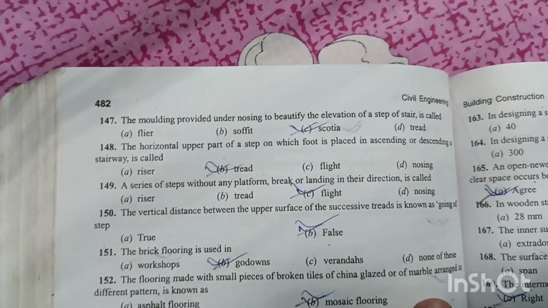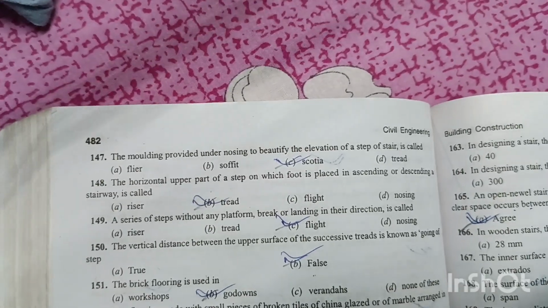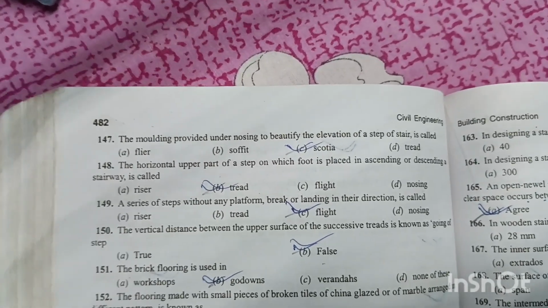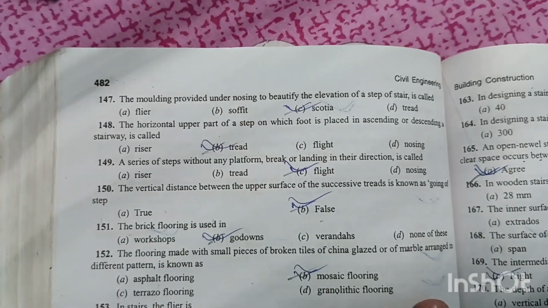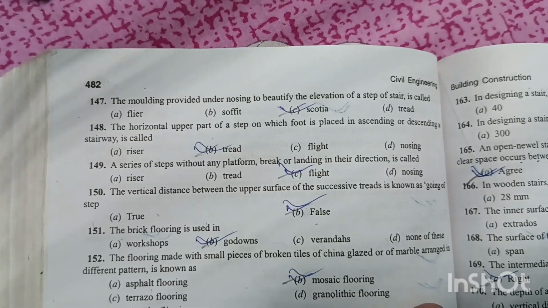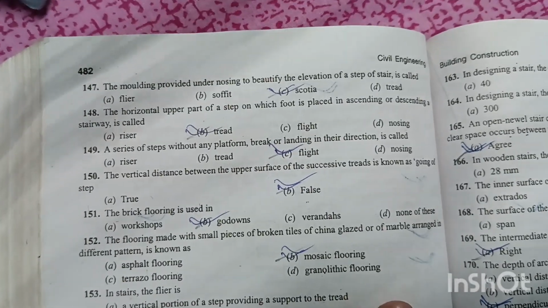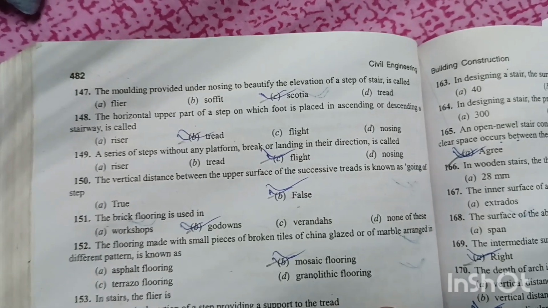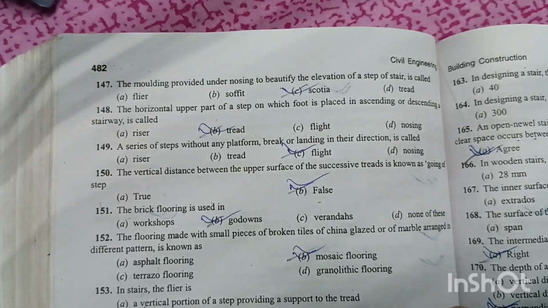Question number 148. The horizontal upper part of a step on which foot is placed in ascending or descending a stairway is called tread. Option B is the right answer. Question number 149. A series of steps without any platform, break or landing in that direction is called flight. Option C is the right answer. Question number 150. The vertical distance between the upper face of the successive treads is known as going of the step. No, it is called rise. Option B is the right answer.